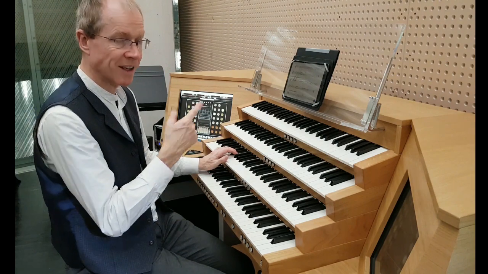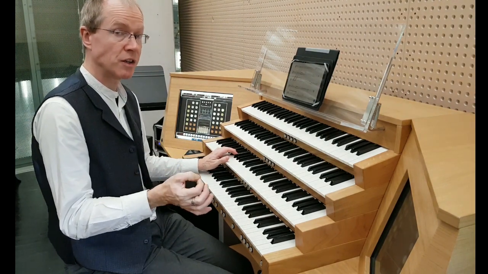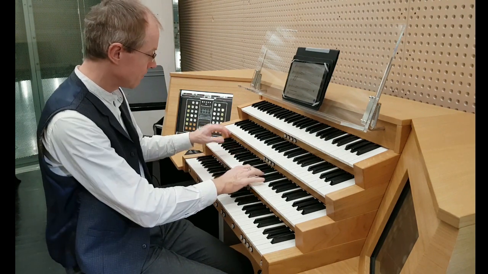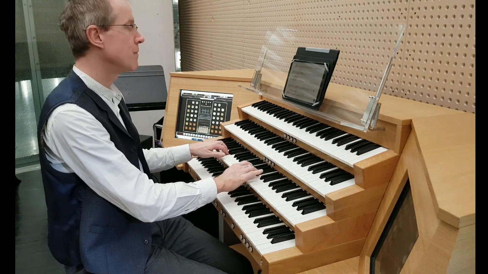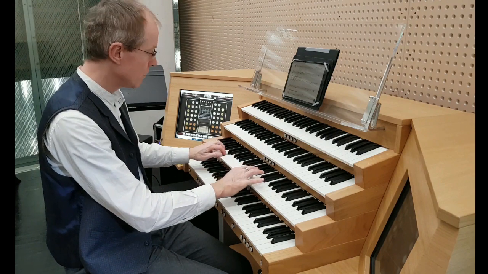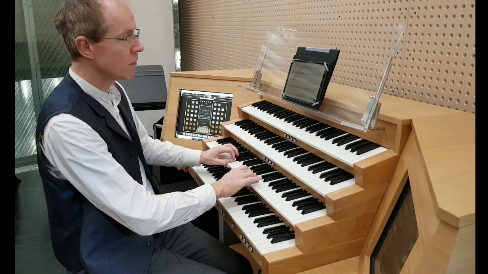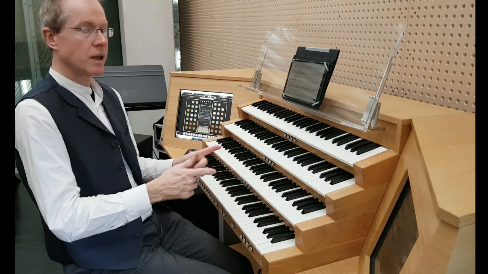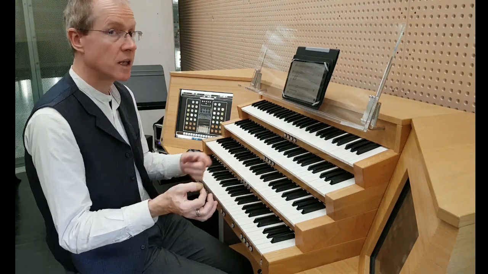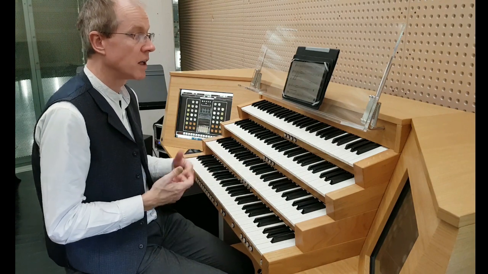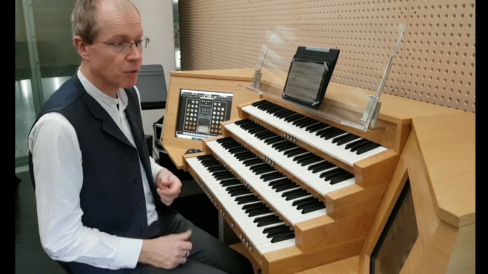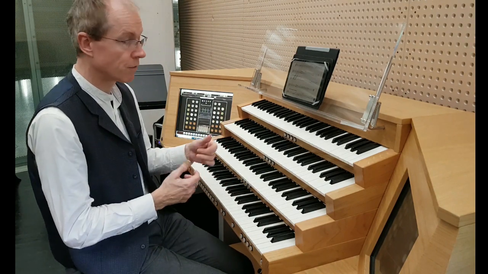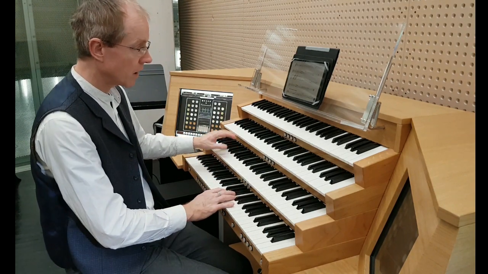And you can see as well that the diminutions are not just restricted to one hand. I can also add diminutions in the left hand as well. So I can even have a dialogue between the right hand and the left hand in terms of these diminutions. And if I put these things on more of a solo stop, or give it on two different manuals, you get a nice duet going.